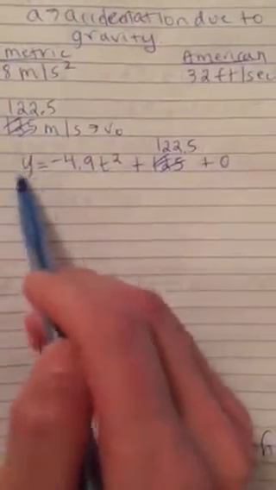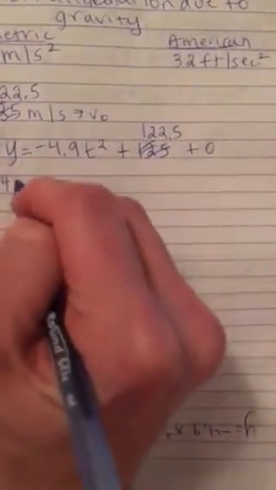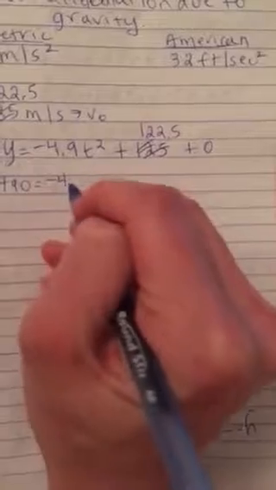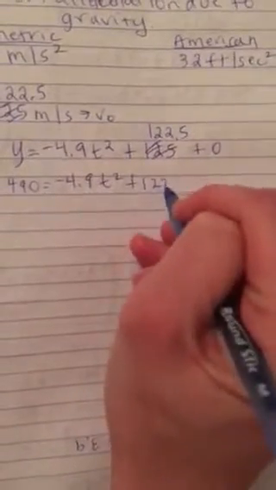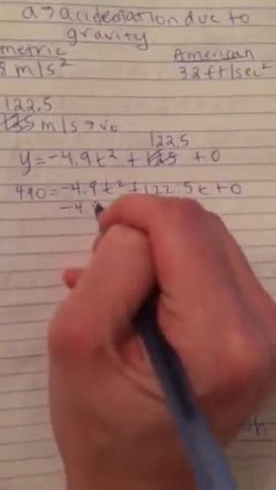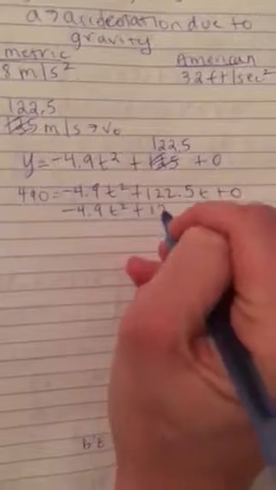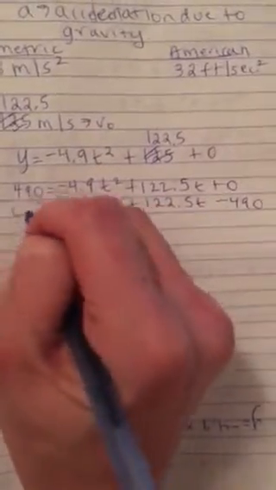All right, so what are we going to do? I want to know when the height, which is y, is going to reach 490. So I'm going to set 490 equal to negative 4.9 t squared plus 122.5 t plus 0. And then I'm going to move over the 490. I have negative 4.9 t squared plus 122.5 t, and then minus 490. And then this is going to be set equal to 0.